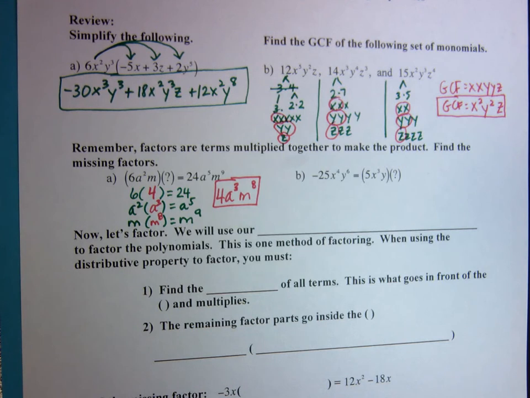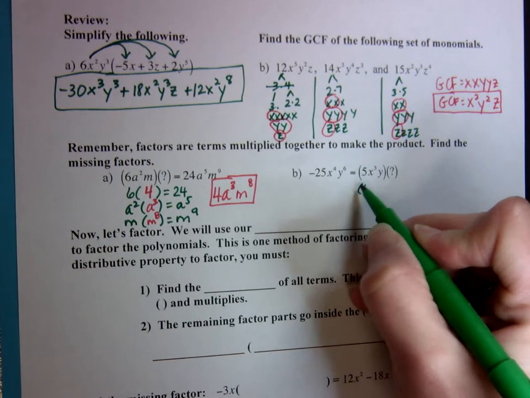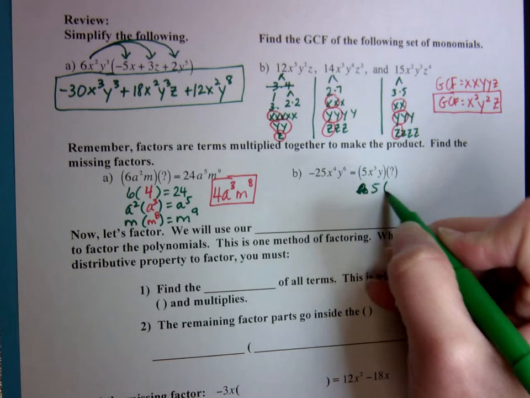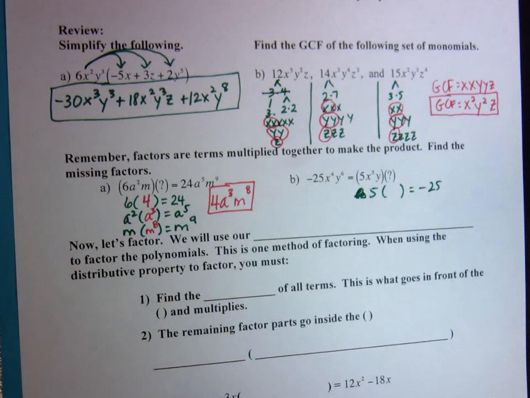All right, let's go on to letter B. Same thing, even though they're reversed. We still want to figure out 5. 5 times what will give you negative 25. A negative 5.